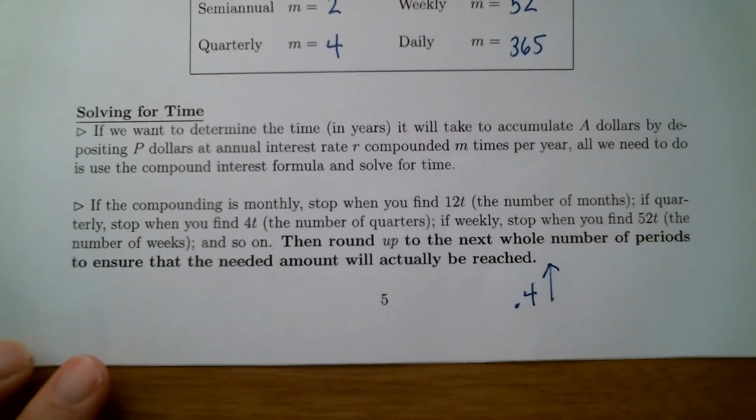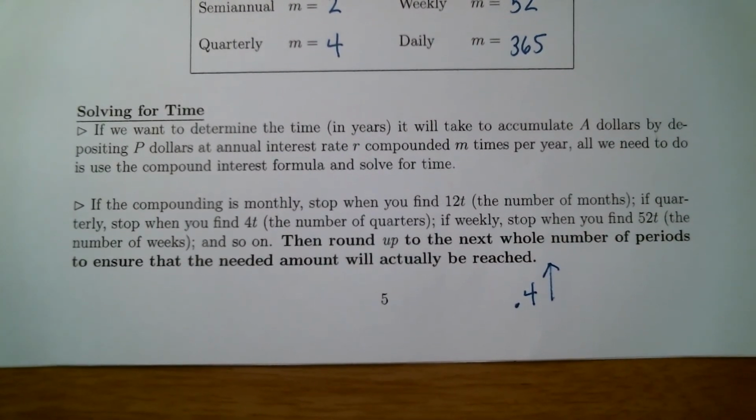No, you're still going to round up, okay? You're going to round up to the next whole number. And we do this every time we're solving for time, with the exception of simple interest. We round up to the next whole number of periods to make sure enough time passes to accumulate the amount of money we're trying to accumulate, okay?